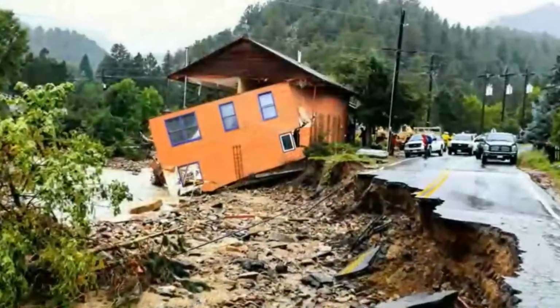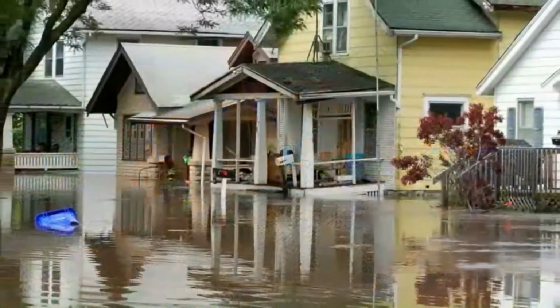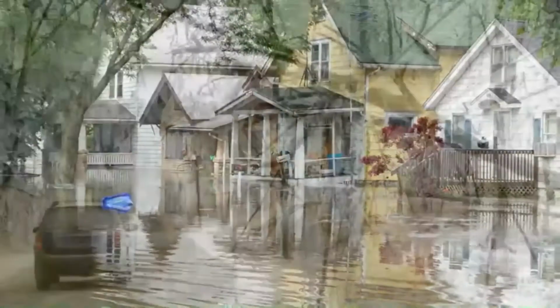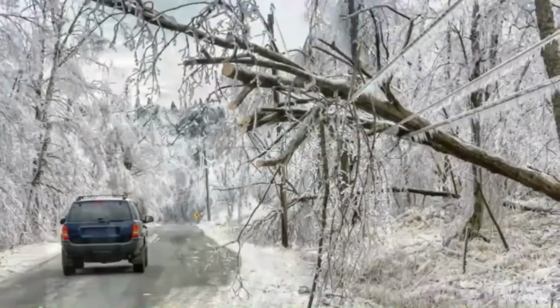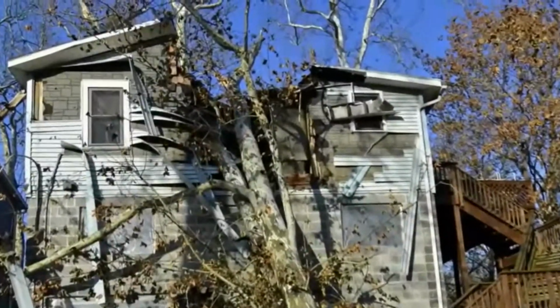Heavy rainfall can cause flooding. Did you know a flood could cause so much damage? What types of damage have you seen that was caused by severe weather?